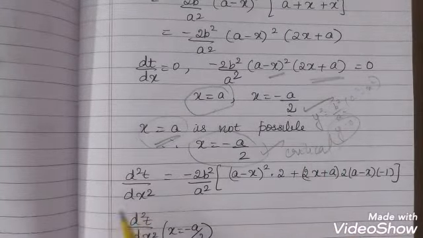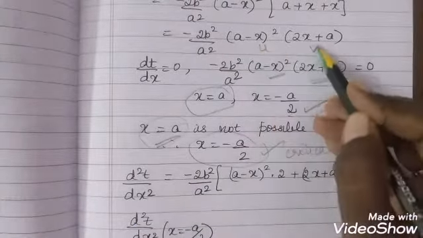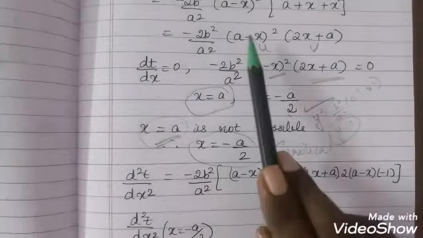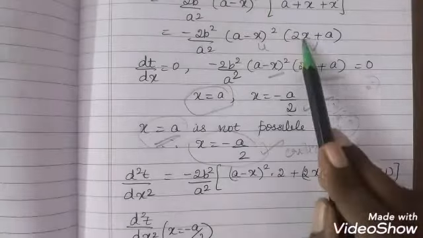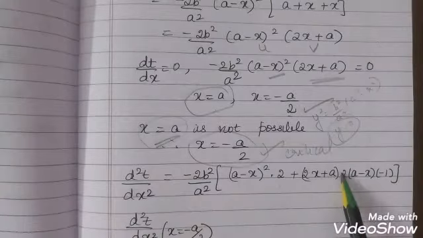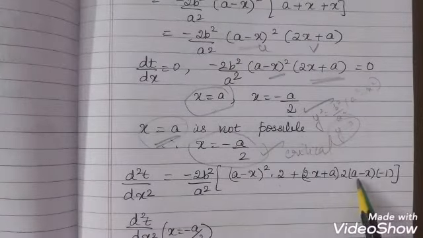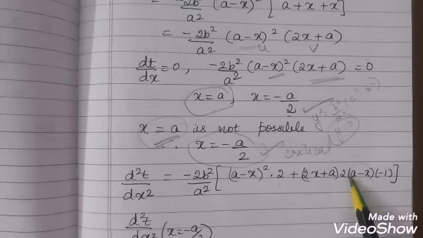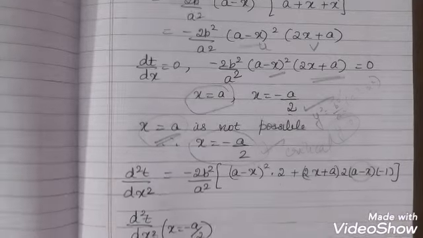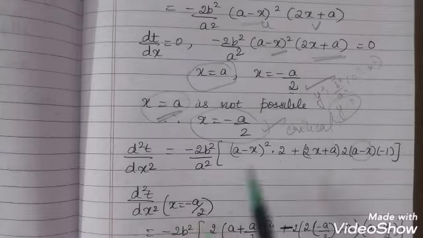Now again I'll have to find the second derivative, that is, differentiate again with respect to x. What will I use here? I'll have to use the uv formula. So it's minus 2b squared by a squared into a minus x the whole squared into differentiation of 2x plus a, which is 2, plus 2x plus a into differentiation of a minus x the whole squared. What will you get? 2 into a minus x into differentiation of a minus x, which is equal to minus 1. You understood? Okay.